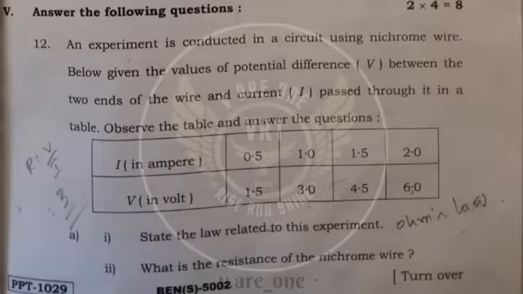And 12th question, an experiment conducted in a circuit using nichrome wire. Below are given the values of potential difference between two ends of the wire and current passed through, in a table. Questions like, state the law related to this experiment, and this is related to Ohm's law, because when the current is increasing the potential difference is also increasing, so current is directly proportional to potential difference. So when the potential difference increases, current will also increase.